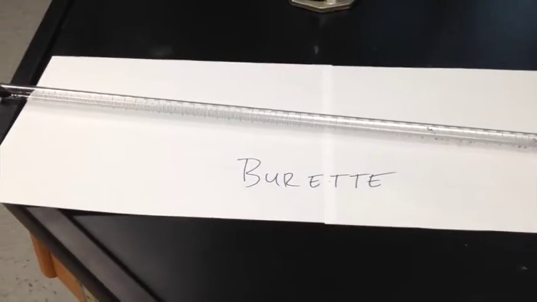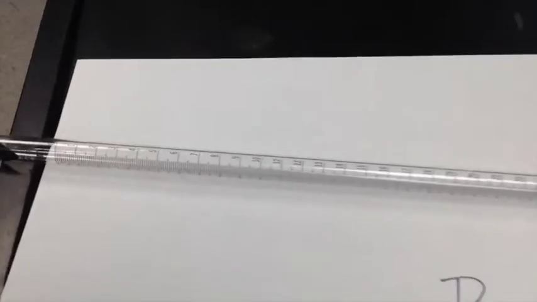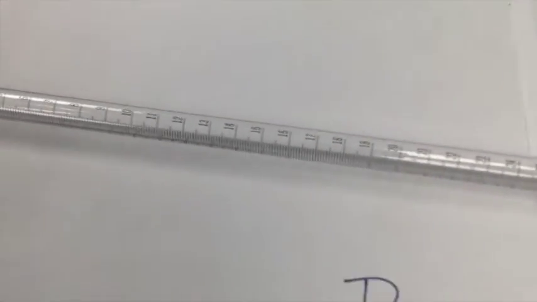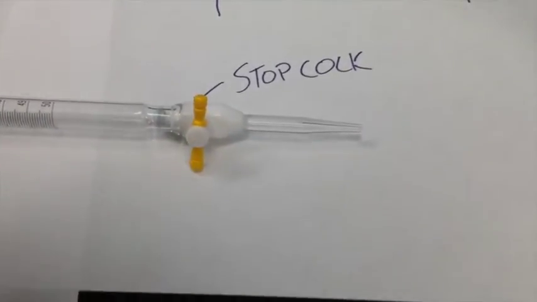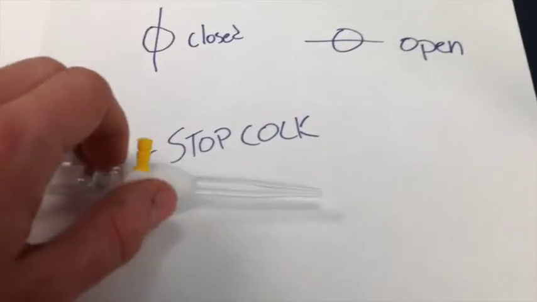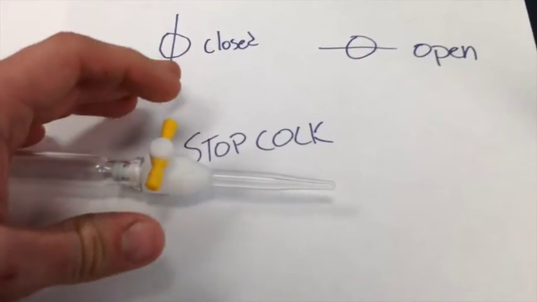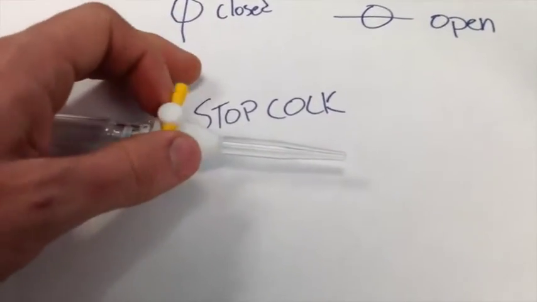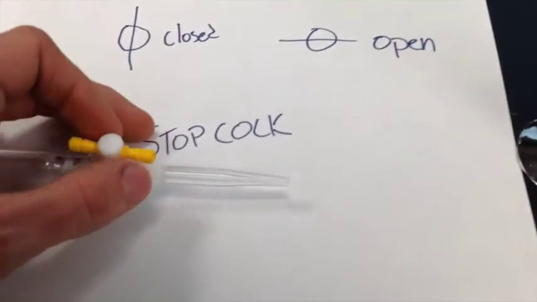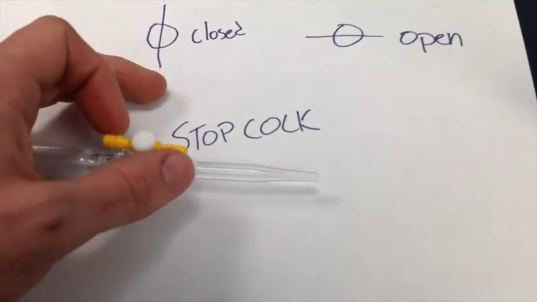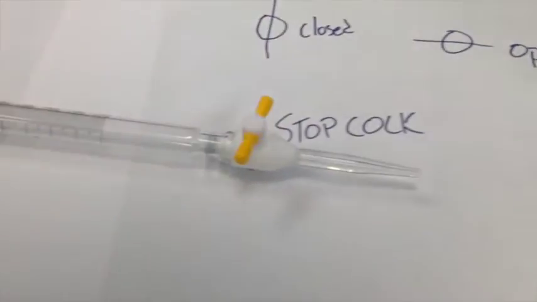So without further ado, let's head to the lab and introduce some new glassware, starting off with something we call the burette. A burette is a long graduated cylinder. You can see it's got numbers running the whole length of it that terminates in what's called a stopcock, which is just a valve that comes to a narrower piece of glass. This valve is closed when it's orthogonal to the tube, and if you turn it parallel to the tube, that's open, so liquid flows out. This stops liquid from flowing out.